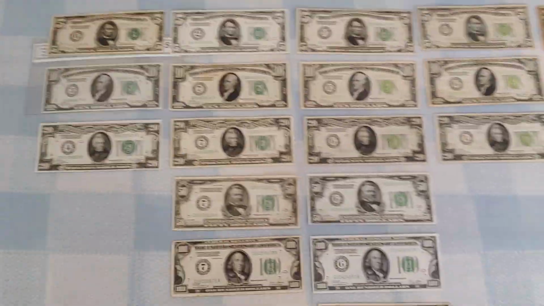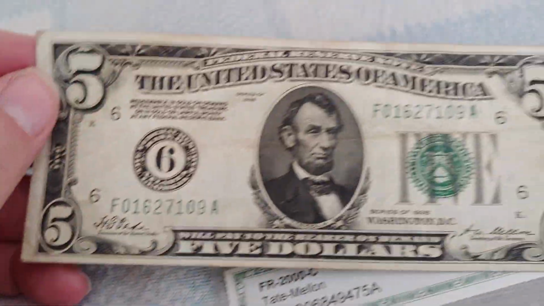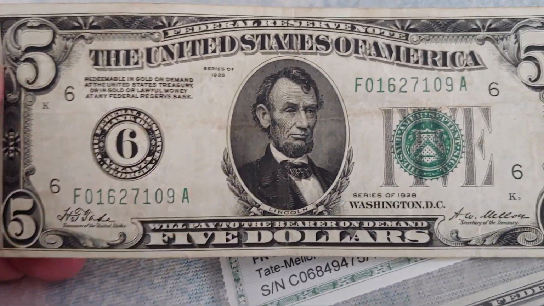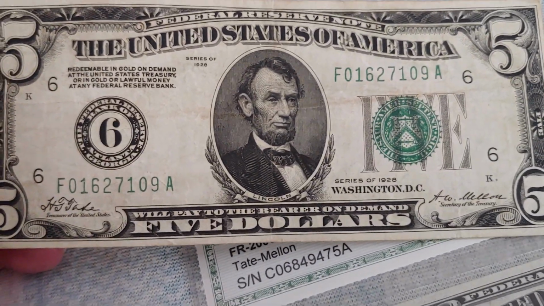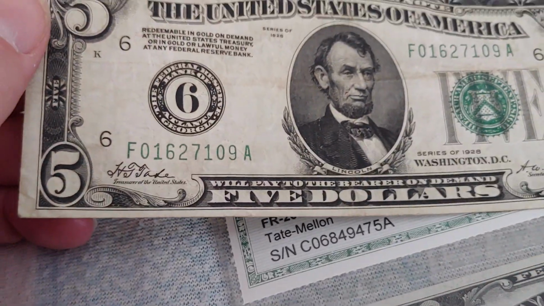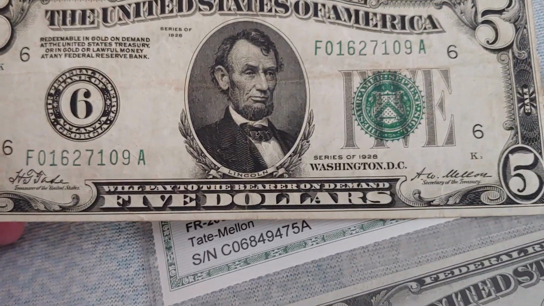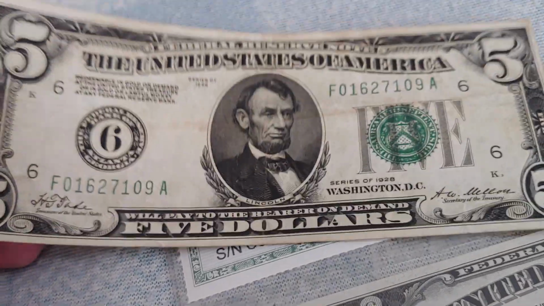Whereas before, well, let's take a look at what there would have been before. So here's our $5, a nice typical series of 1928 $5 note here. And the treasurer is on this side, Tate, and the Secretary of the Treasury is on this side.